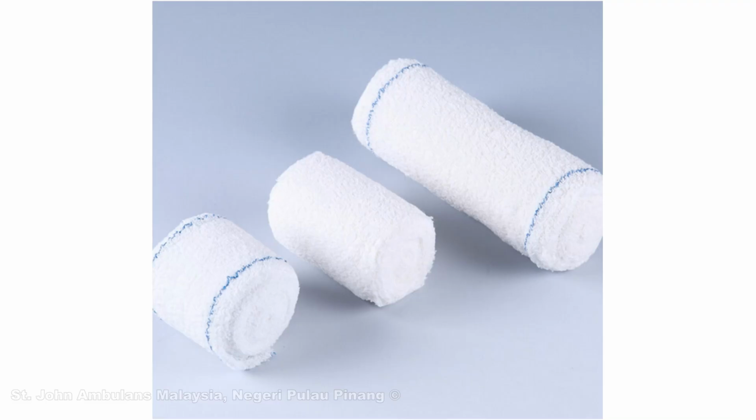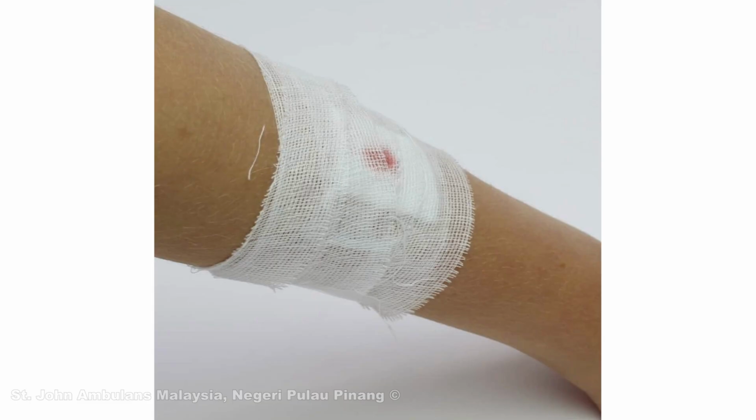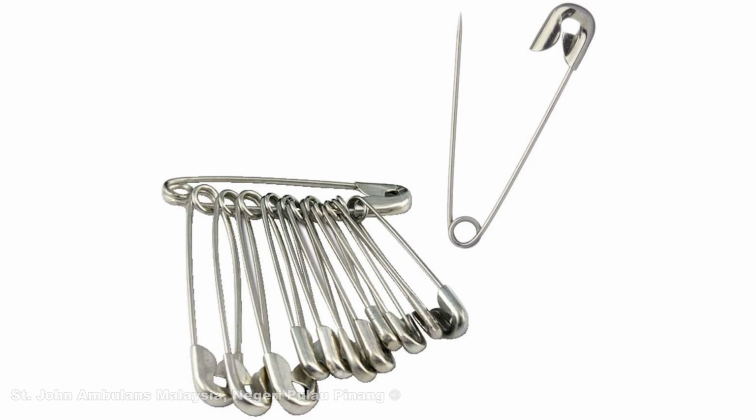Besides, cotton or linen roller bandages are used to cover gauze dressing. They come in many different ways and are held in place with tape, clips, or pins.